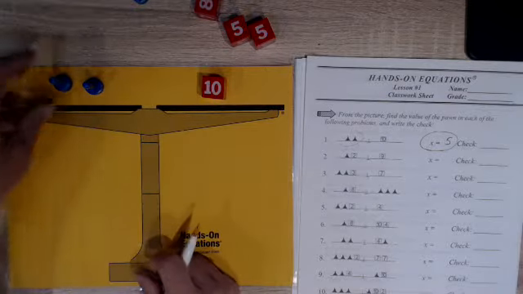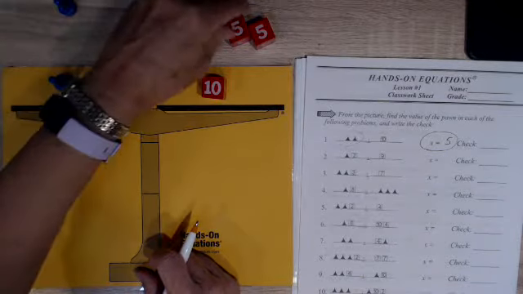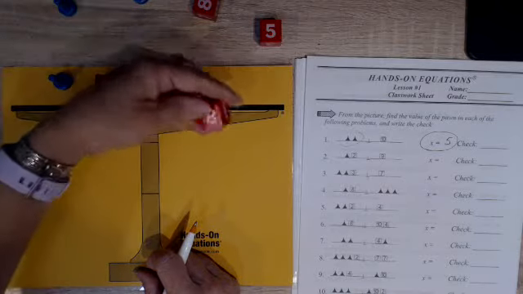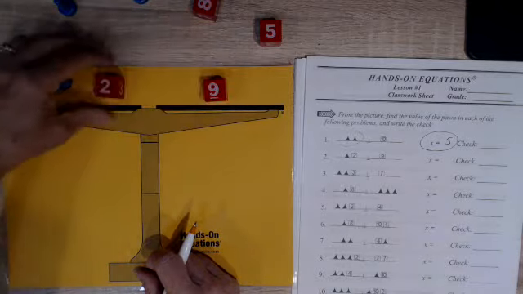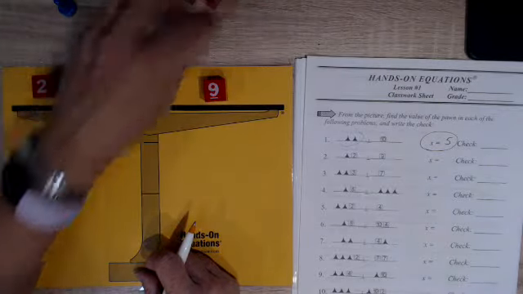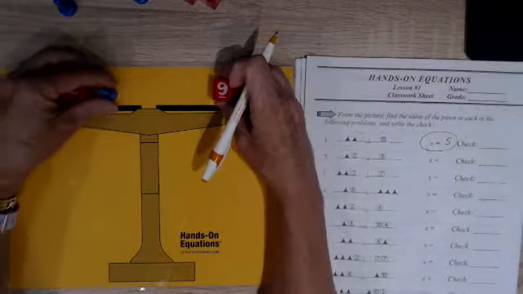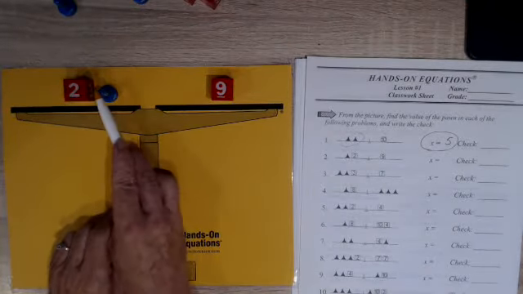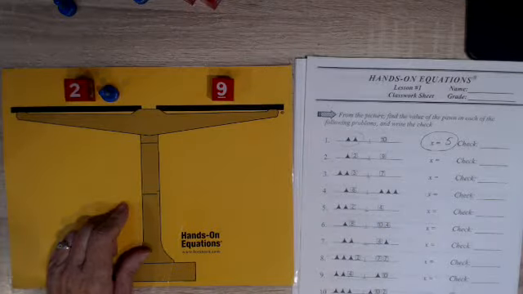Super simple. And over here, this is the second one. Some of you are going to catch on to this totally if you haven't already. This is not hard, but again, it's new, so we're going to take our time to make sure we understand it. What we're really thinking is 2 plus what weight would balance out a 9 weight?